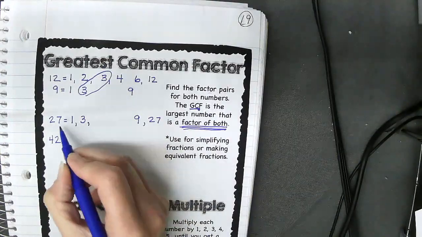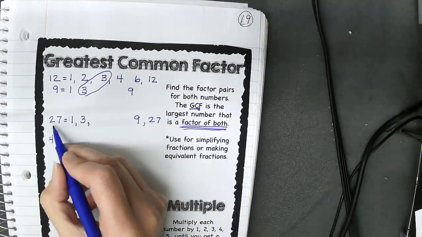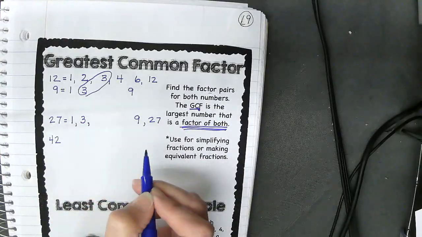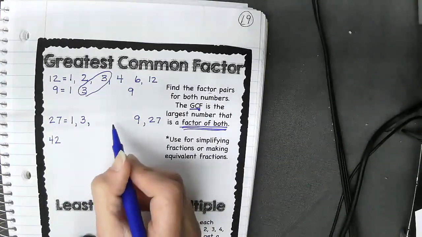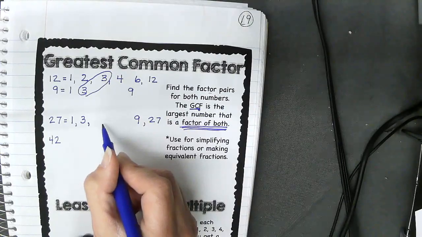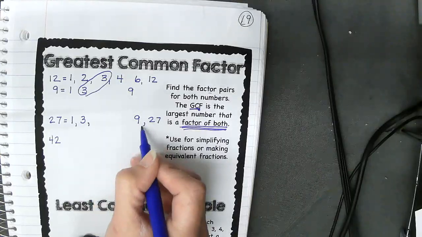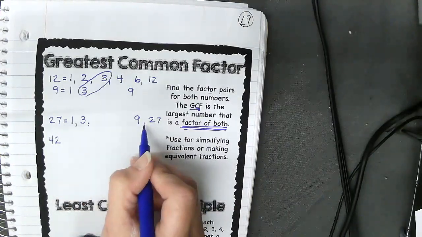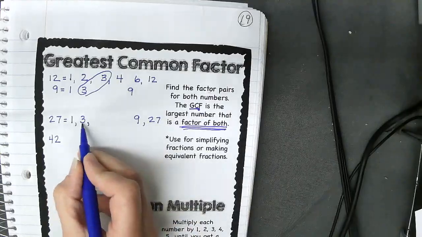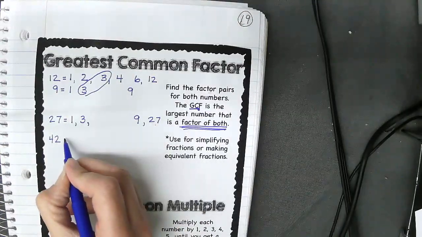4 cannot go into 27. 5 cannot go into 27. 6 doesn't go into 27. 7 doesn't go into 27. 8 doesn't go into 27. And now I'm back up to 9. So I know there's nothing else in between. Okay? So I have 1, 3, 9, and 27.